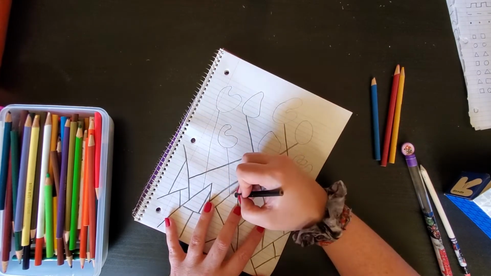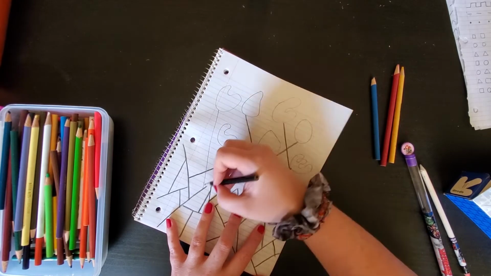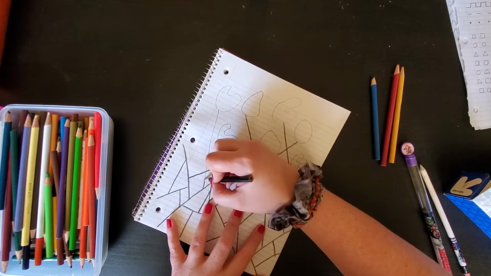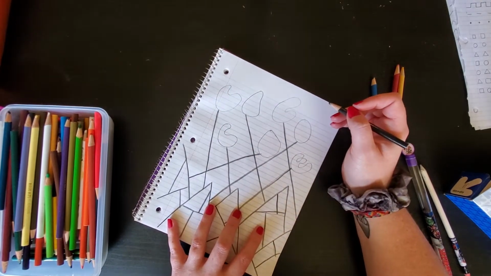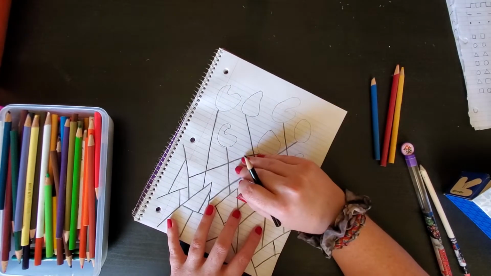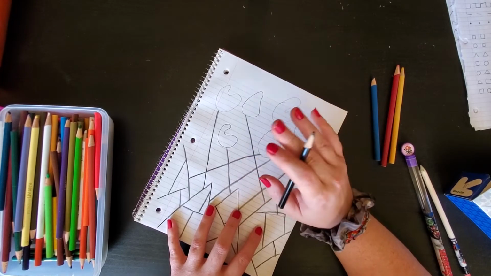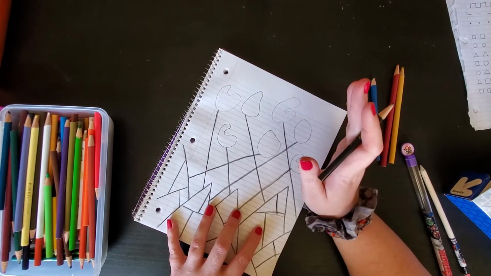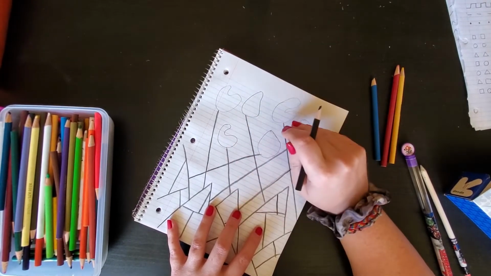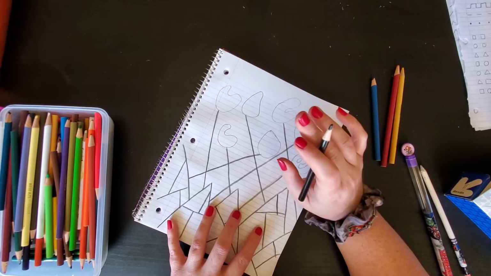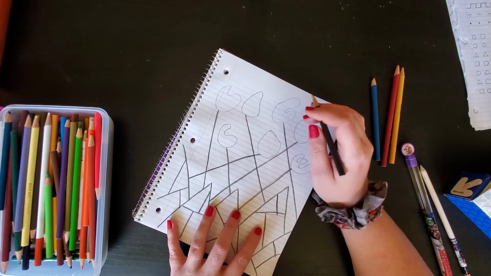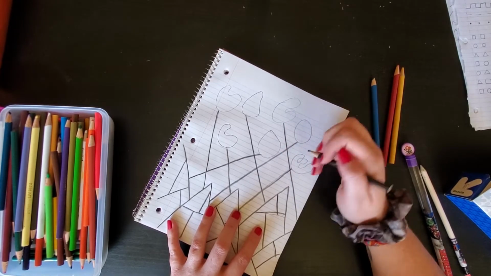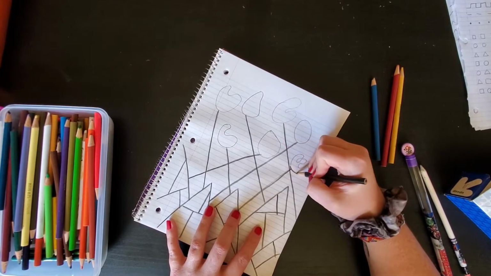Now, if you're working with a black Sharpie on lined paper, it is 100% going to go through your paper. So if you have something you can use like a paint mat underneath, a cereal box works great for an art mat. Use a cereal box or another piece of cardboard that you can draw on, because I'm sure your mom probably doesn't want you messing up her kitchen table.